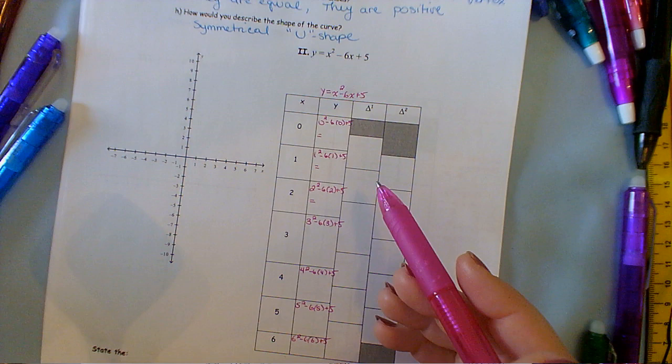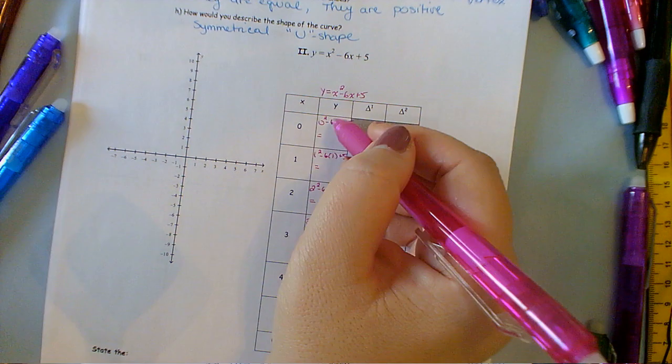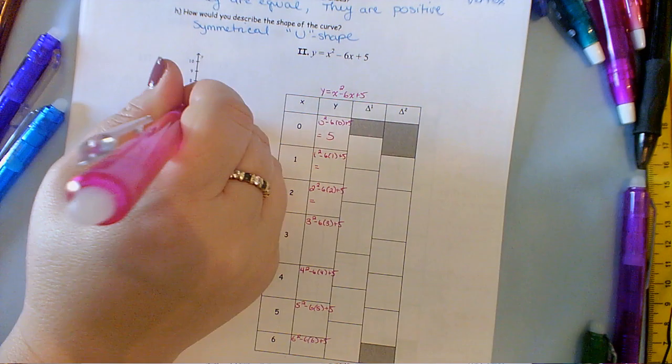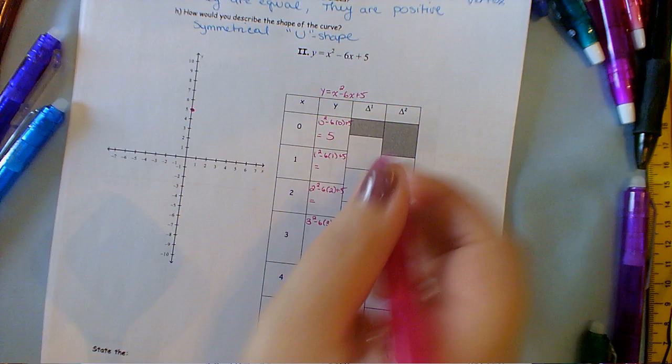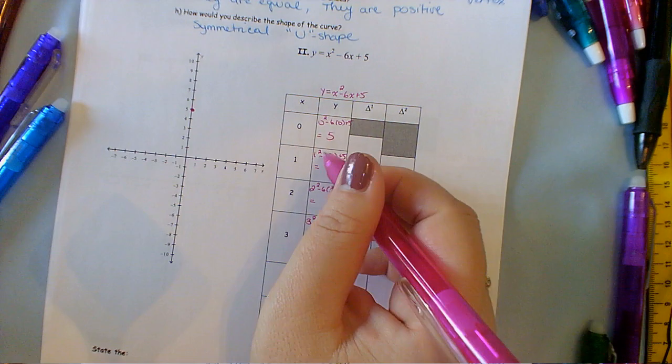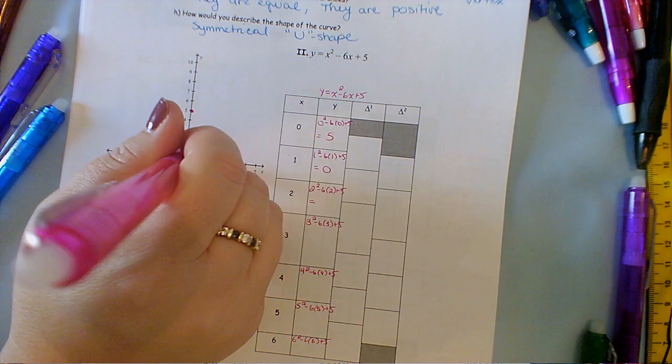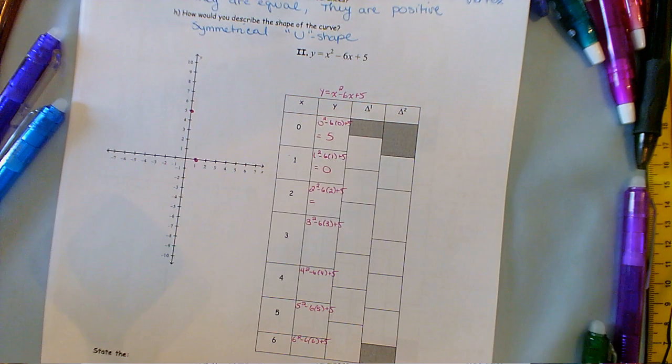All right, so I'm going to insert 0. 0 squared is 0, minus 6 times 0 is 0, plus 5 is just 5. So (0, 5) is a point on this graph. There we go, (0, 5). Then 1. 1 squared is 1, minus 6 is negative 5, negative 5 plus 5 is 0. (1, 0) is a point on this graph.